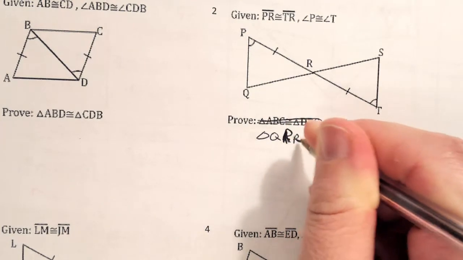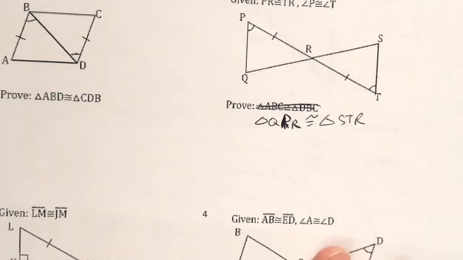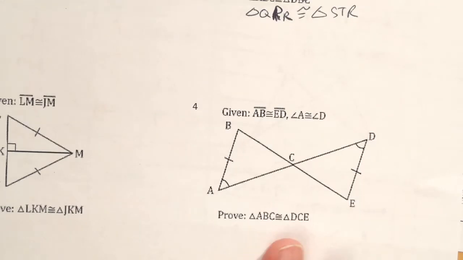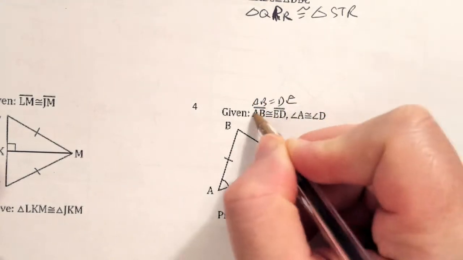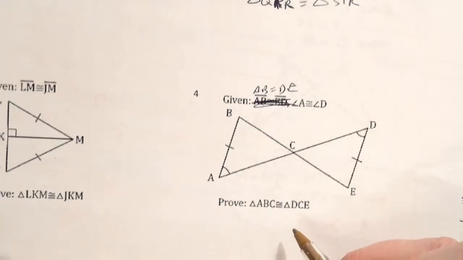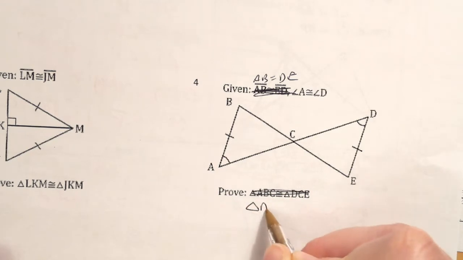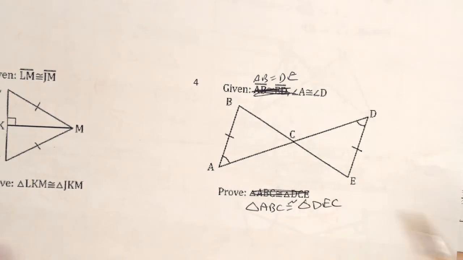So QPR is congruent to triangle STR. That was one typo. And on number 4, this is supposed to be AB is equal to DE. And this right here was supposed to be triangle ABC is congruent to triangle DEC. Those were the three typos.